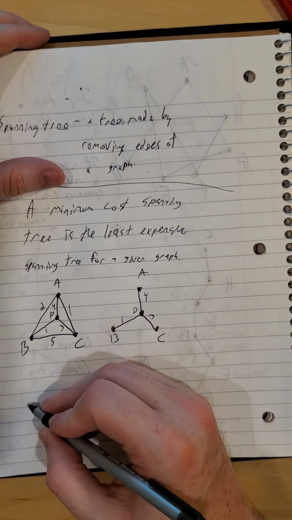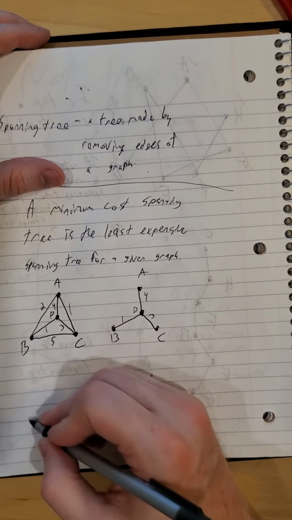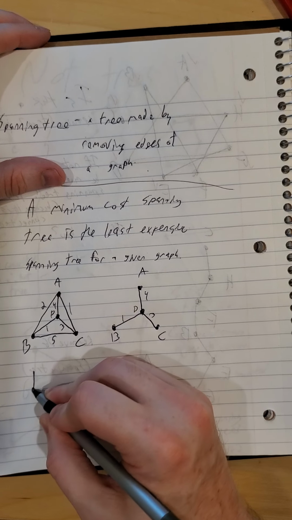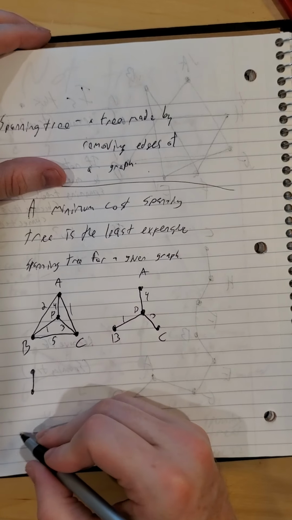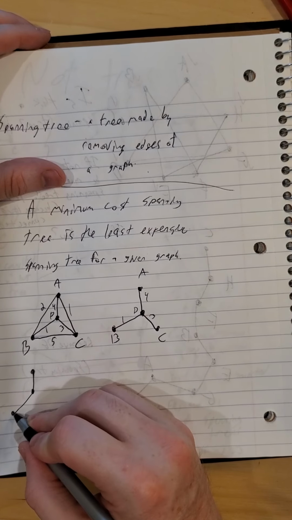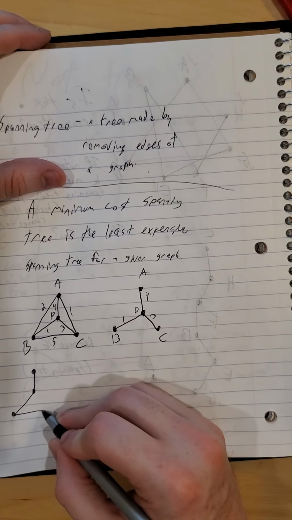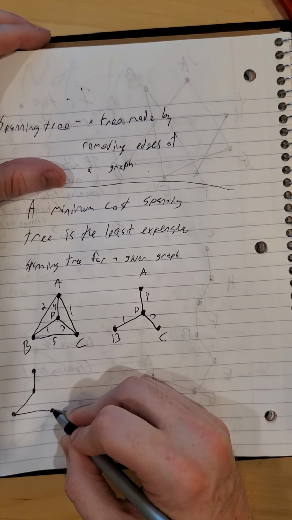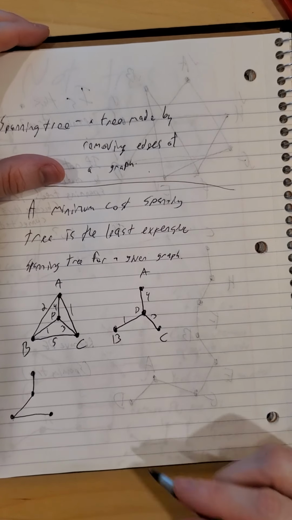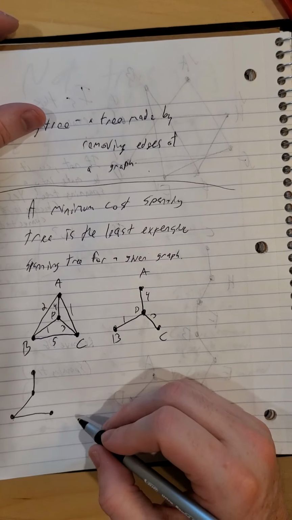Let's see, we could again remove AB, but this time keep BC, and that forms another spanning tree.